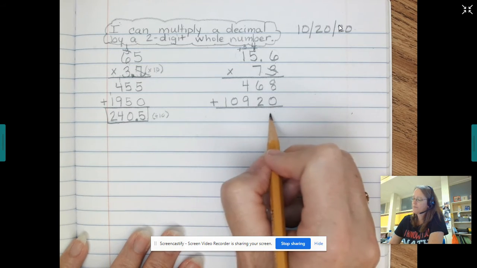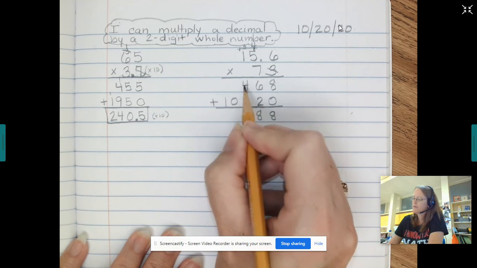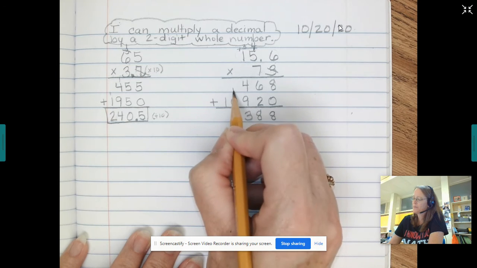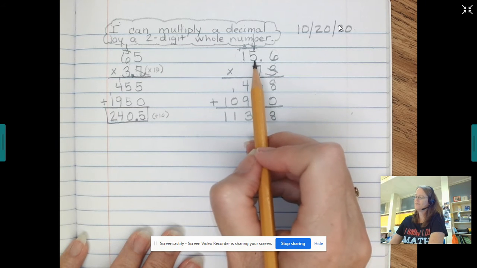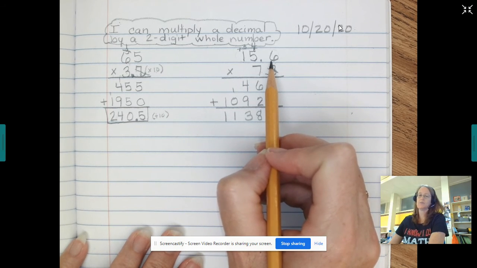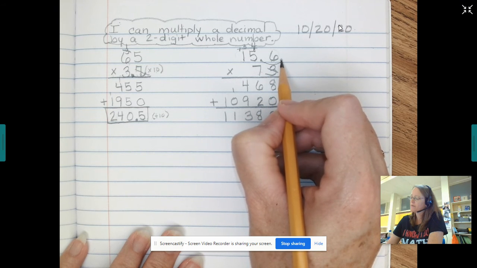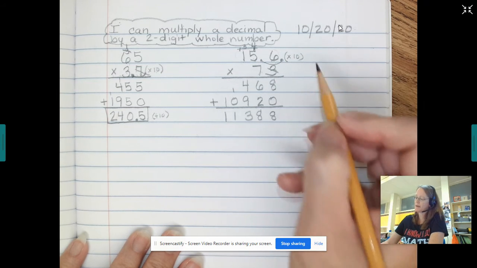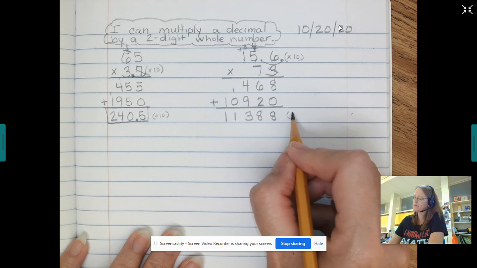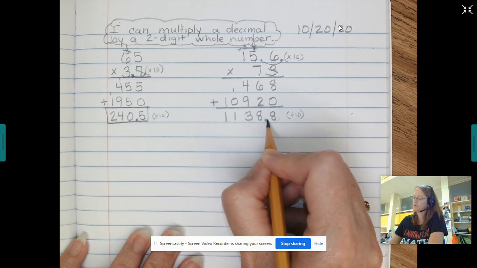Add them together. We have 8. 6 and 2 is 8. 4 and 9 is 13. And 1 and 1. Now, 15 and 6/10. We want this to be a whole number. So here, that decimal moved one time to the right because up here we multiply by 10, and down here in the product, we divide by 10. So we're going to move that decimal one time to the left.